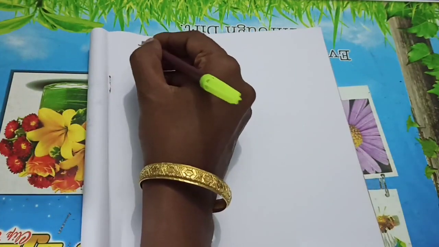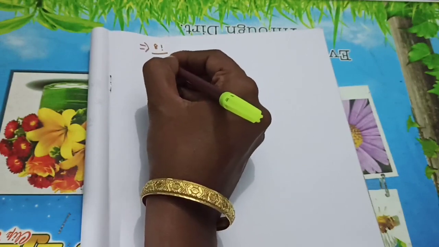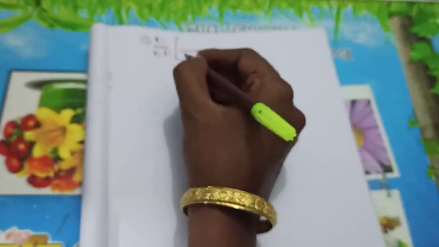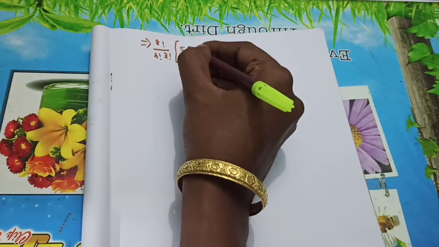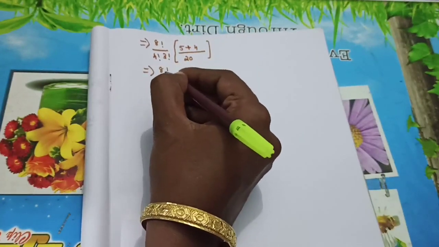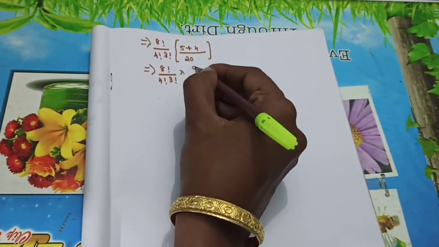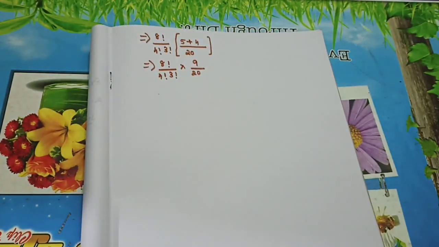Next step, what is outside? Outside term is 8 factorial divided by 4 factorial 3 factorial. Inside you can take the LCM. So 5 into 4, the LCM is 20. Now numerator 5 plus 4. Okay, so what's the next one? 8 factorial divided by 4 factorial 3 factorial into 9 by 20. So now everything is in multiplication.